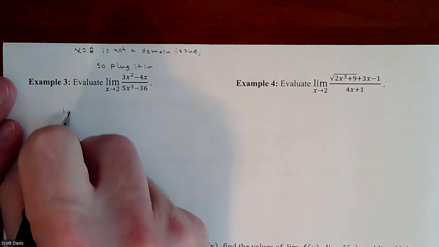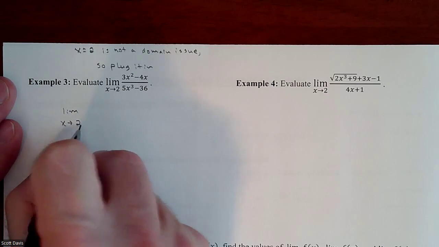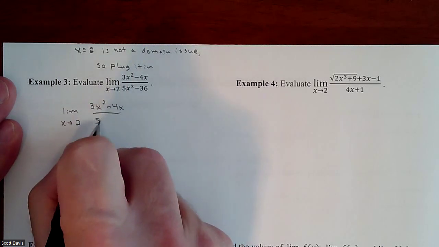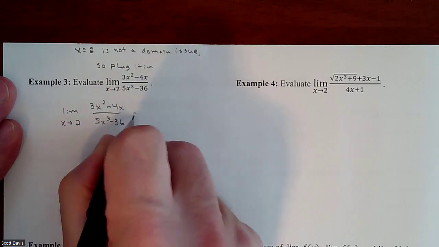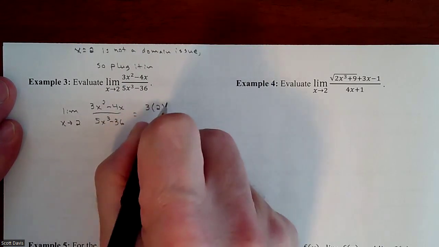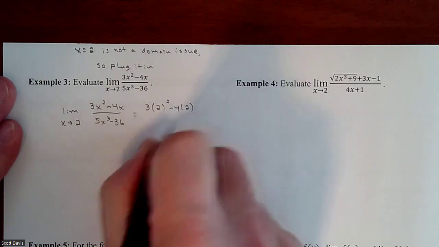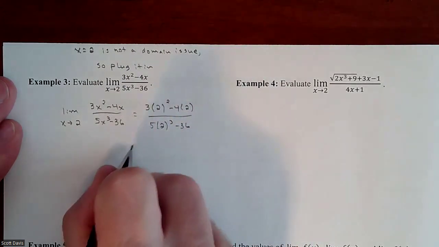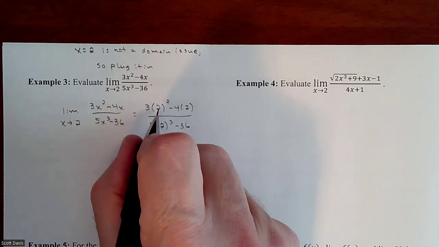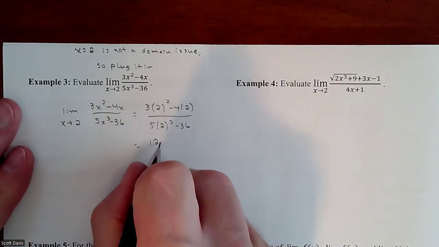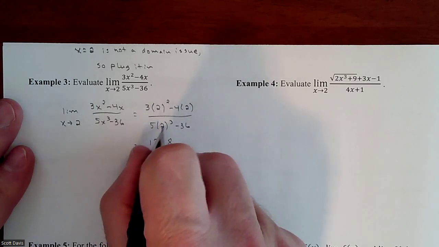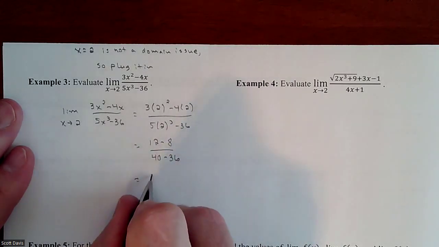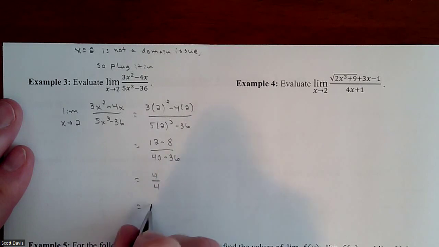So for our limit as x approaches 2 on this function, x cubed minus 36 means we are doing 3 times 2 squared minus 4 times 2, divided by 5 times 2 cubed minus 36. Let's just see what we get out of that. All right, so we have 2 squared is 4, 4 times 3 is 12, minus 8 for your numerator. This was 8 times 5 is 40, minus 36. We're looking at 4 over 4 equals 1.